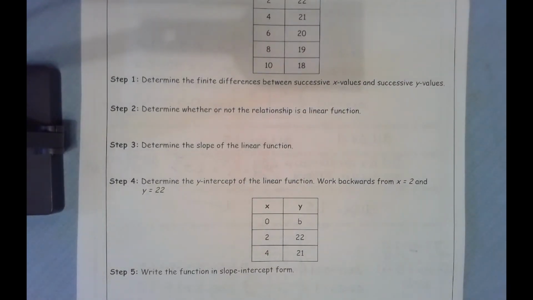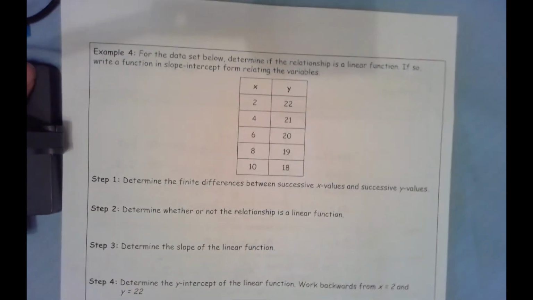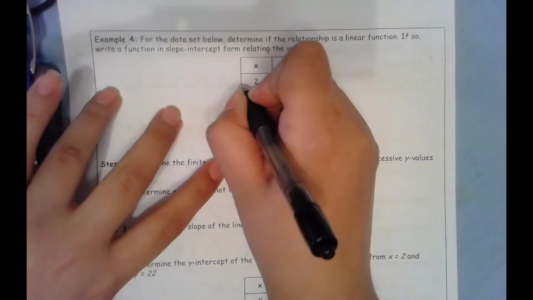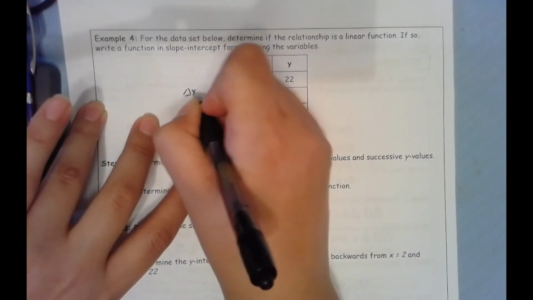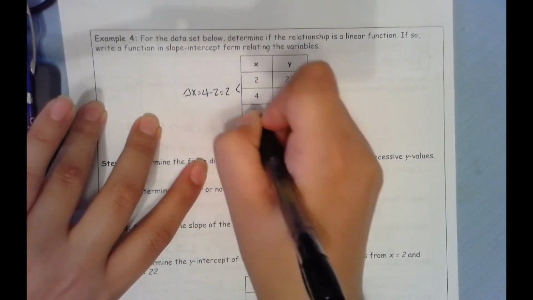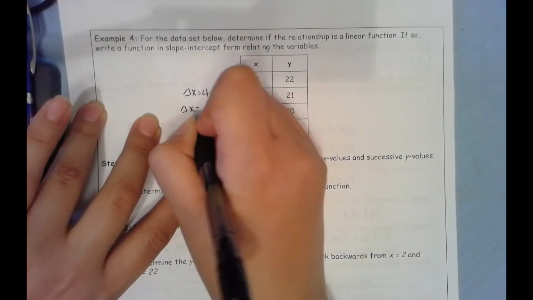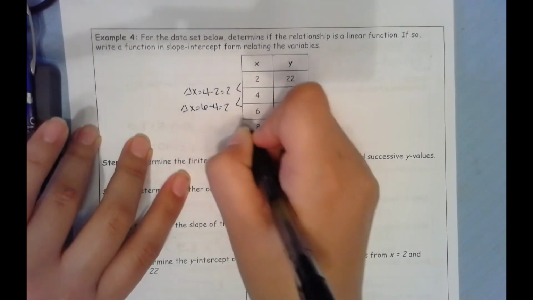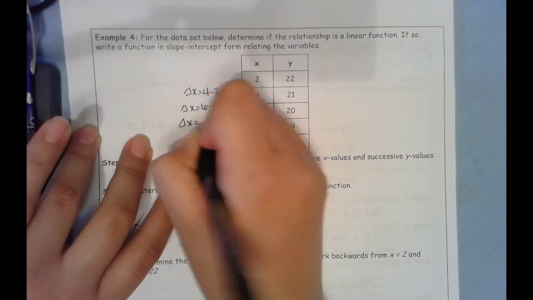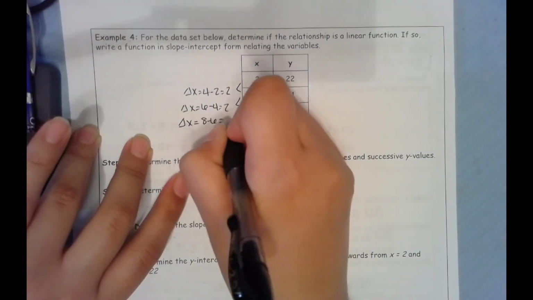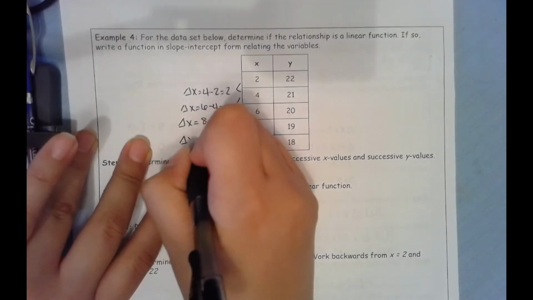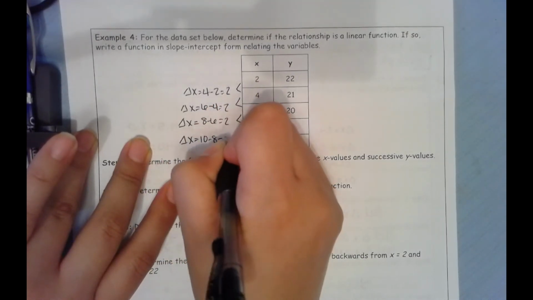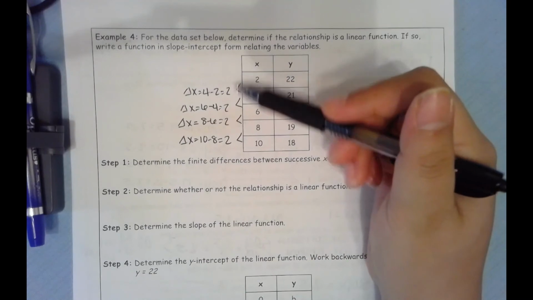So it says, for the data set below, determine if the relationship is a linear function. If so, write a function in slope-intercept form relating the variables. So again, we have to find our delta x's and our delta y's. So delta x is 4 minus 2, which is 2. Delta x equals 6 minus 4, which is 2. Delta x equals 8 minus 6, which is 2. And then this last delta x equals 10 minus 8, which is 2. All of our delta x's are constant.